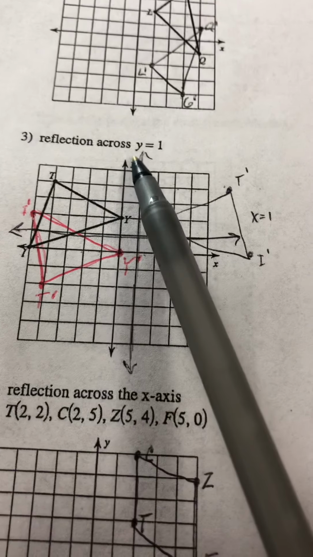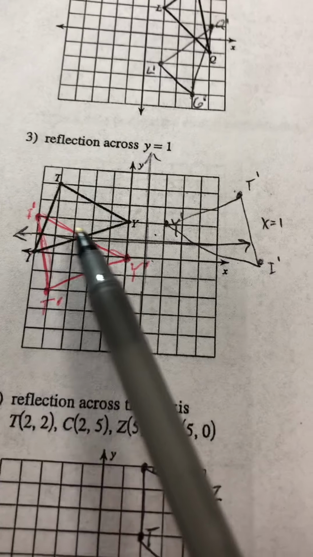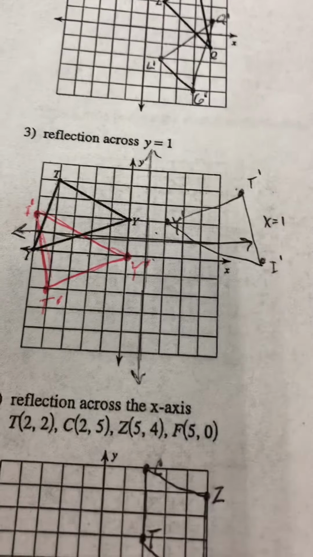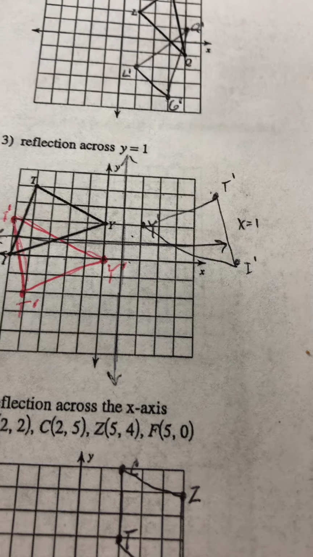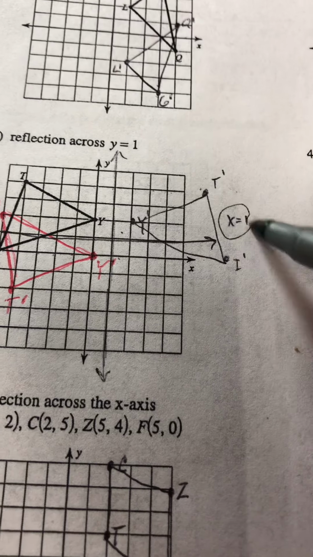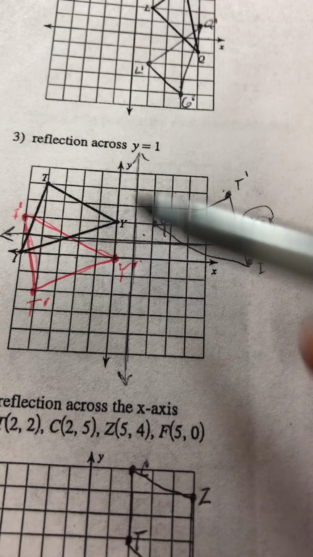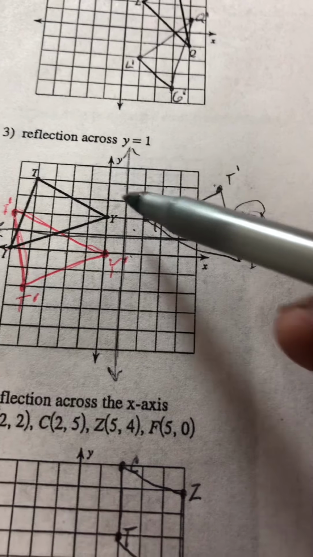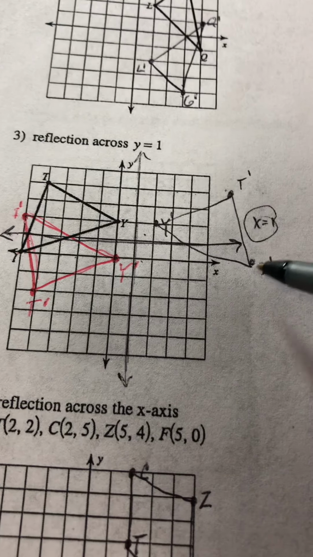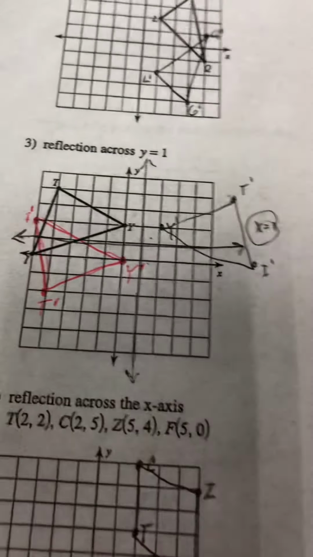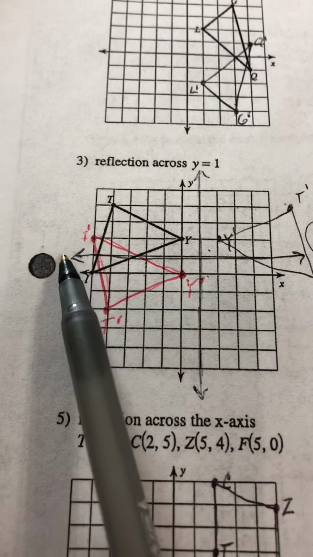For number 3, across y equals 1. So I actually drew a y equals 1. Oh, this was the one that was a mistake. Notice this is x equals 1, and I wrote it over here. This new one that I drew over here, for some reason, when I first did it, I thought that was x equals 1, and I reflected. I was like, why did they make us do one that goes off the chart? Well, they didn't. It says y equals 1, so I redrew it.